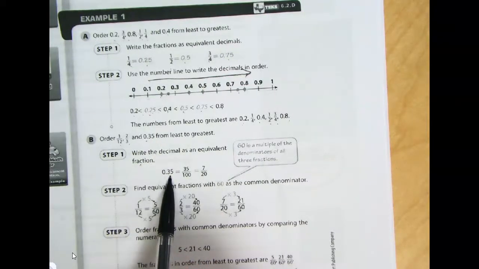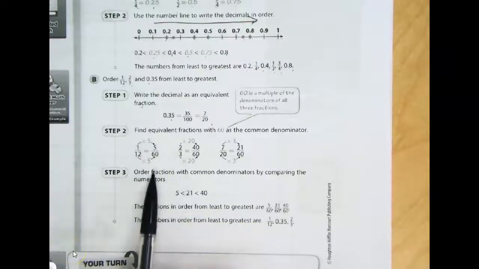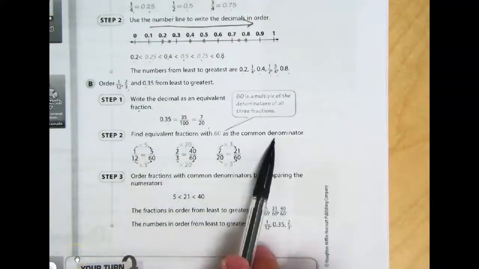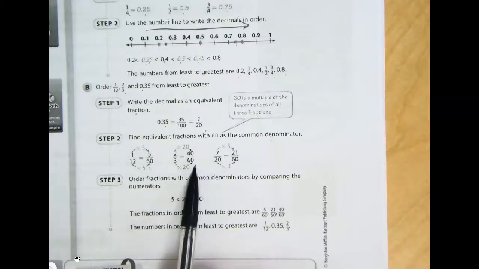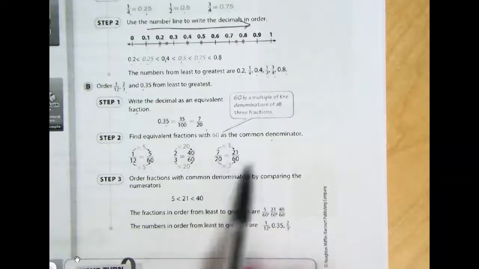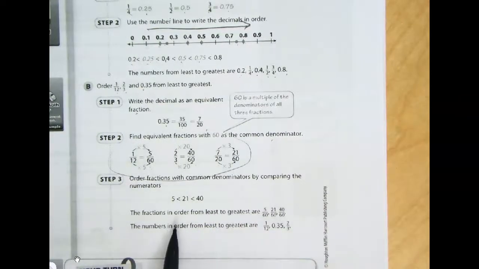So 35/100 is 35 over 100, which simplifies to 7 over 20. But if you do this, you have to find common denominators. So 1/12 is 5 over 60, 2/3 is 40 over 60, 7/20 is 21 over 60. And this is how you would convert them all to having the same, or common, denominator.